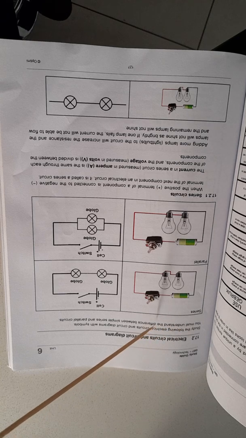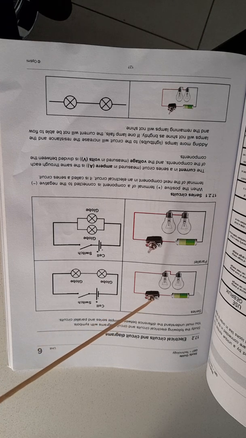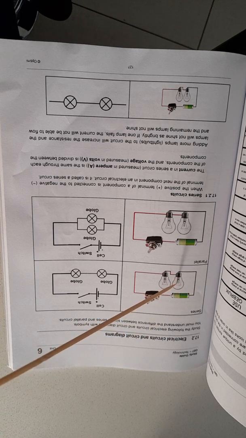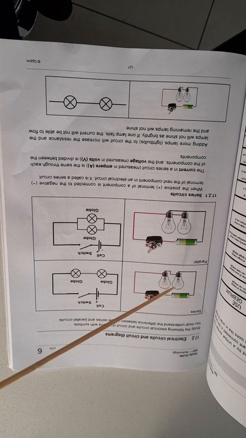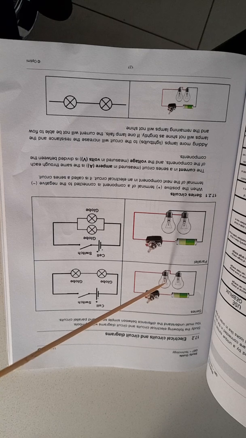You must understand the difference between simple series and parallel circuits. So we have a switch, we have the cell, because it's only one. We have the cell, and we have the two globes, the bulbs. They follow each other in one line, so they are in series.